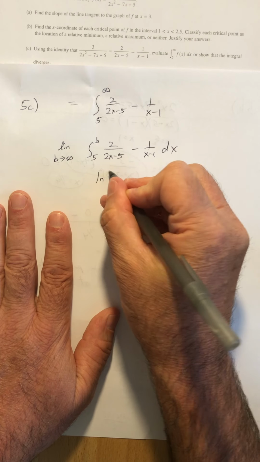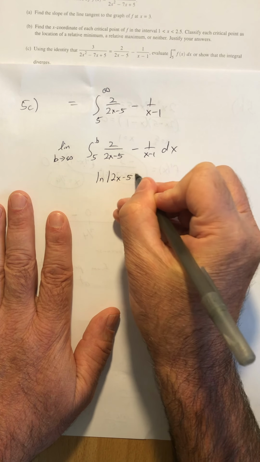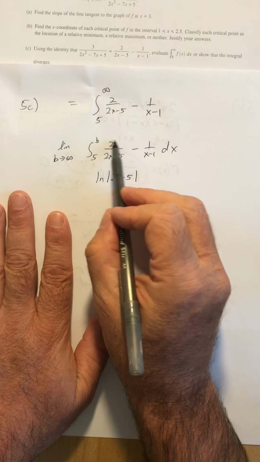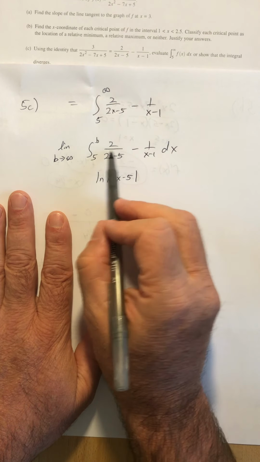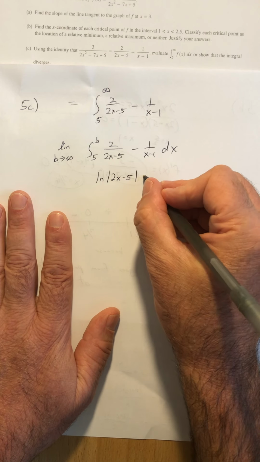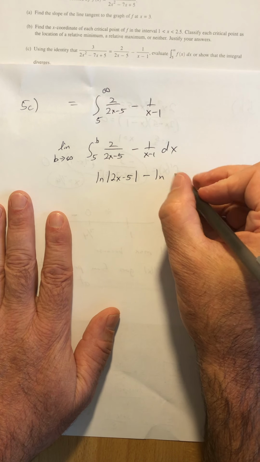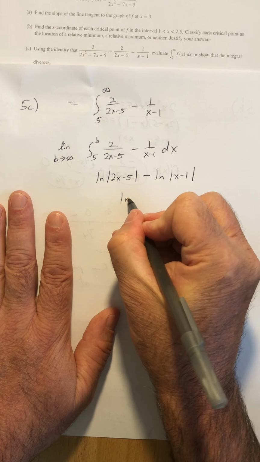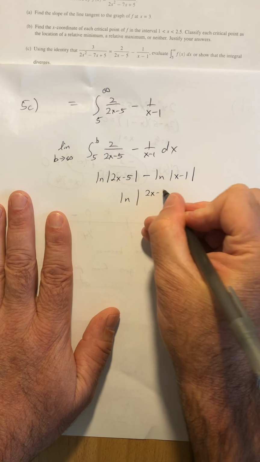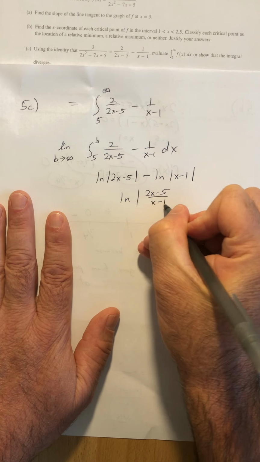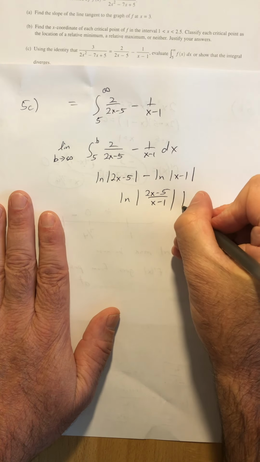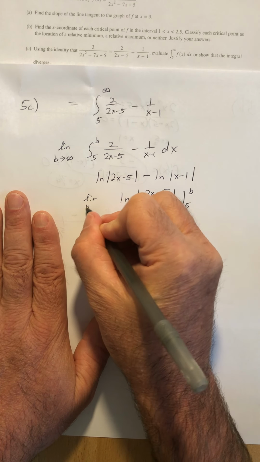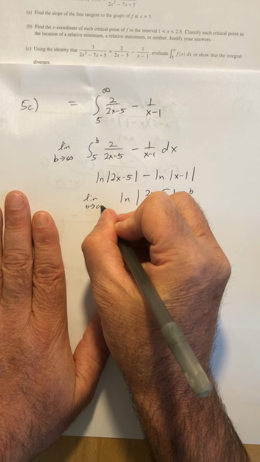This is going to be natural log of 2x minus 5. I do have to think about the fact that this has a derivative of 2, but that takes care of itself, and you could check by differentiation, but that's the exact antiderivative. This one's going to be minus natural log of x minus 1. I have two logs that are subtracted. This is a good time to put them together. And so I get this with my properties of logarithms. I want to evaluate that from 5 to b, and then take the limit as b goes to infinity.